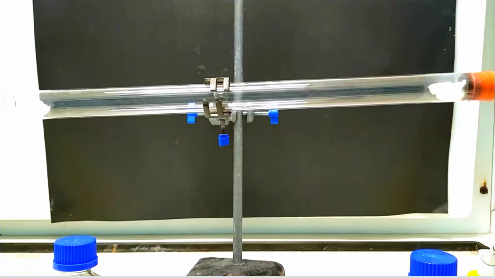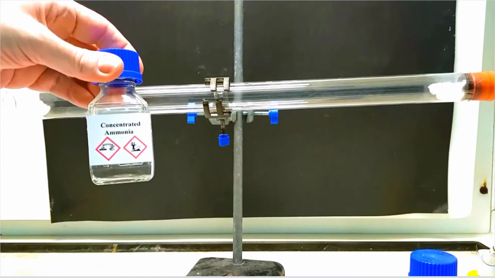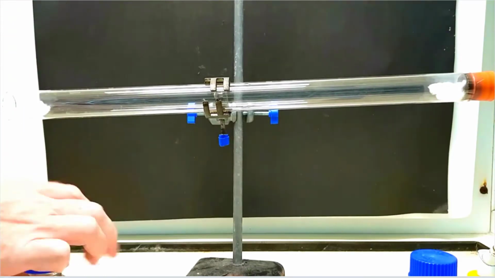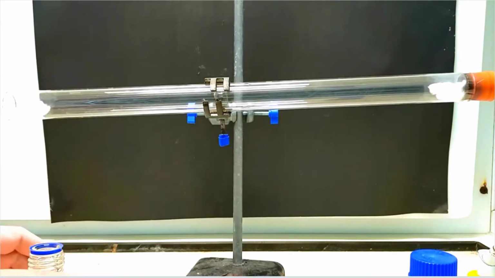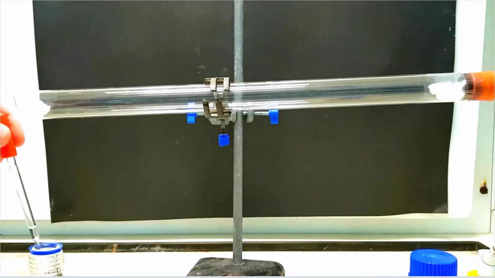And on the left side, concentrated ammonium hydroxide will be put. Similarly, using a dropper, it will be given dropwise in the cotton. And after giving it to the cotton, the edge will be closed.